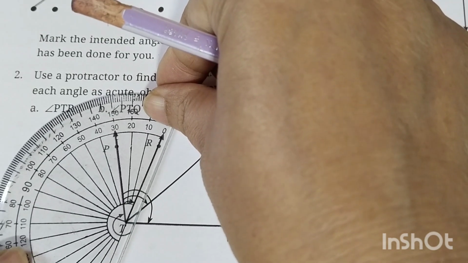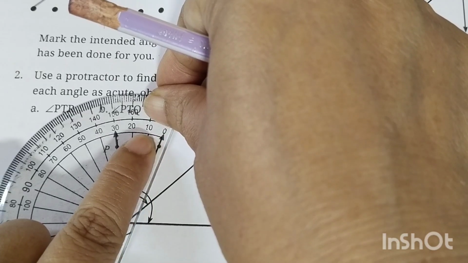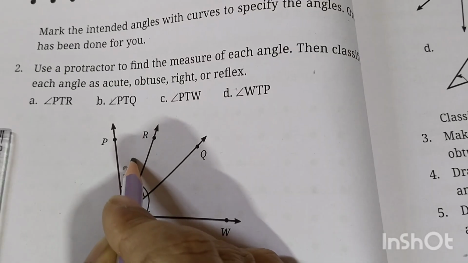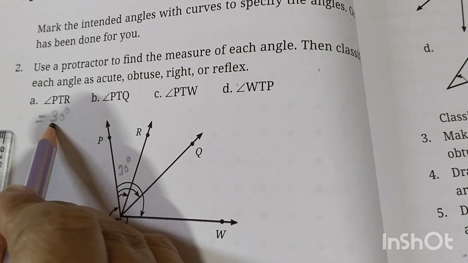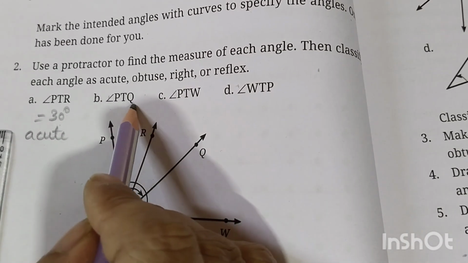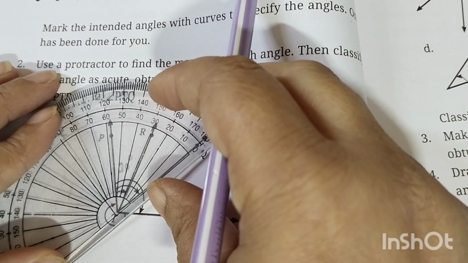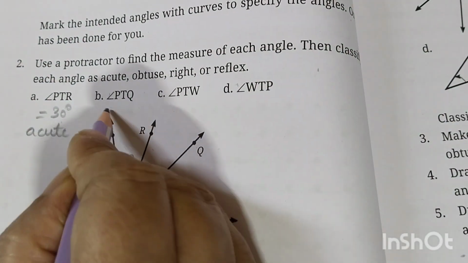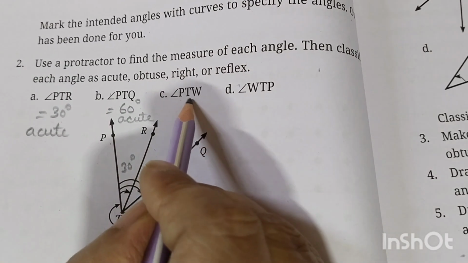Yes, perfect. Counting from 0, 10, 20, 30. So PTR is of 30 degree. 30 degree means less than 90 degree. It is an acute angle. What about PTQ? PTQ is of 60 degree. Again, an acute angle.